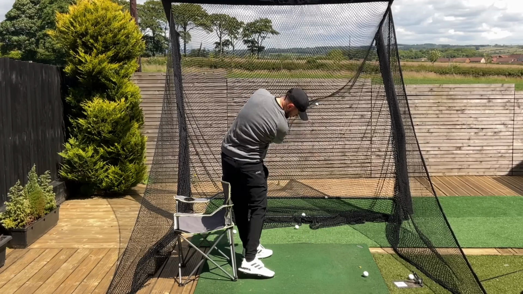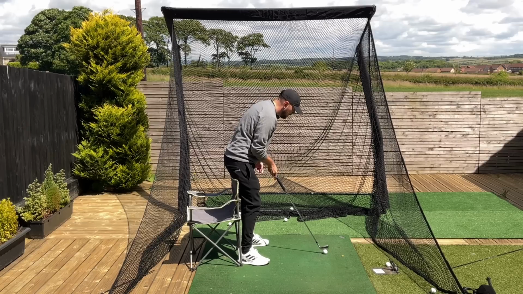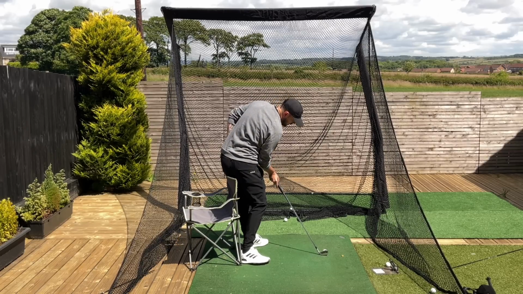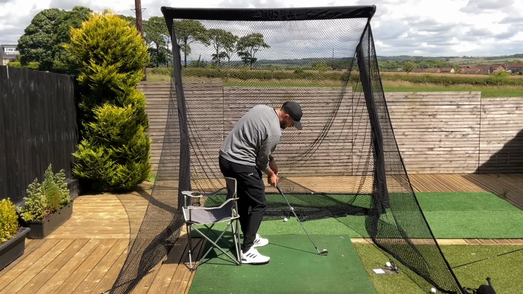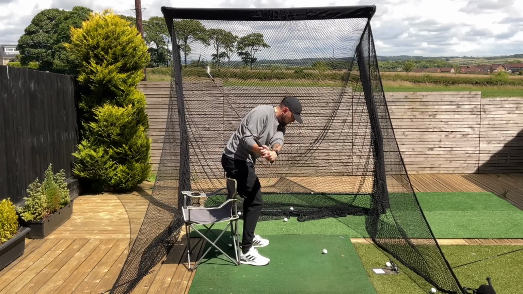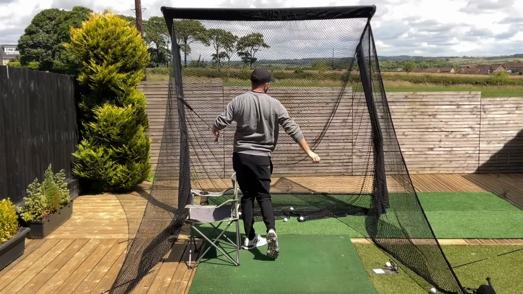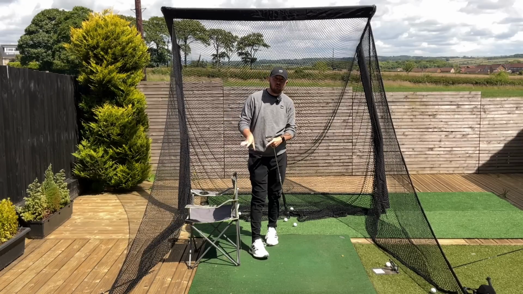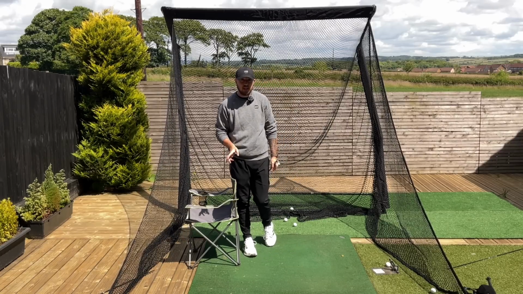So preset rotation drill, rotate yourself at impact, nice bent right arm, weight is 90% forward, open hips, open chest, hips are back. Now keep that right arm bent, just half swing back, pushing the chair back, and spring through. Brilliant. That's our drill. If we can do that and rep it out as much as you can, then you're going to get there.